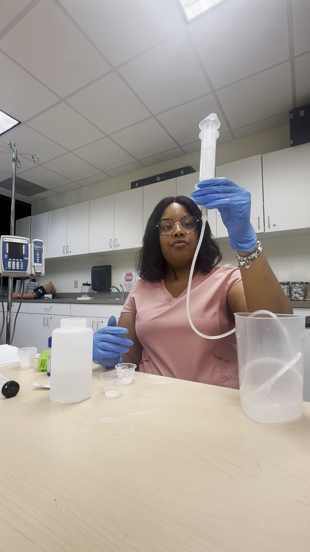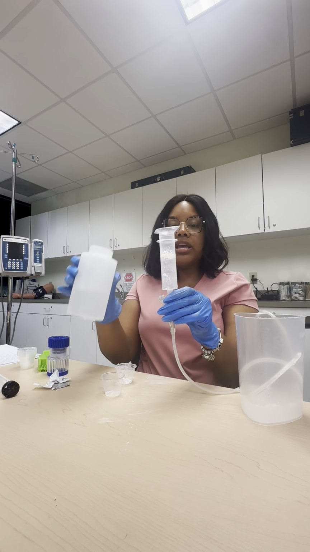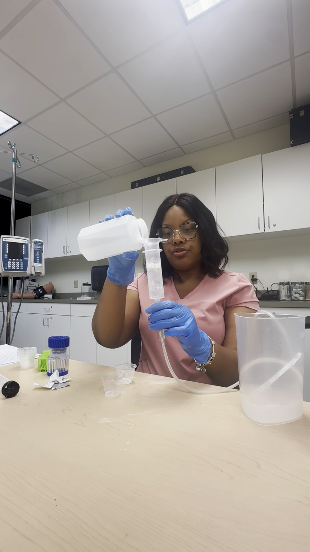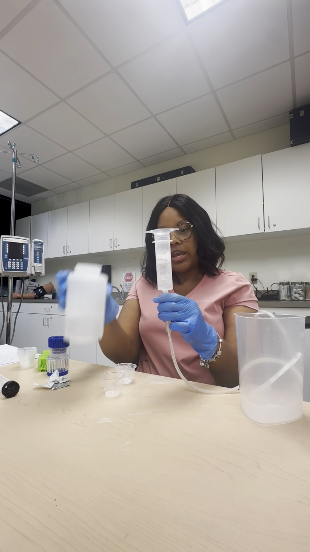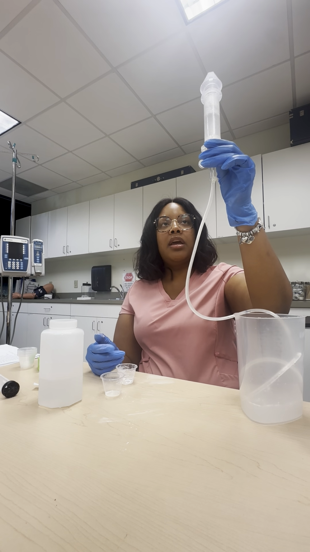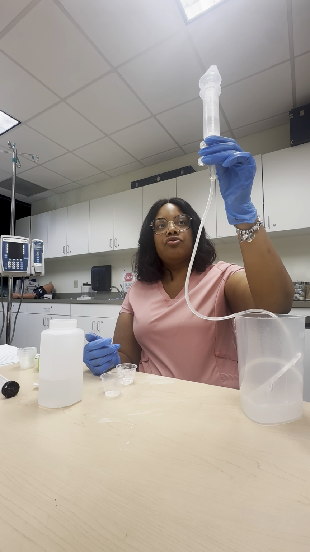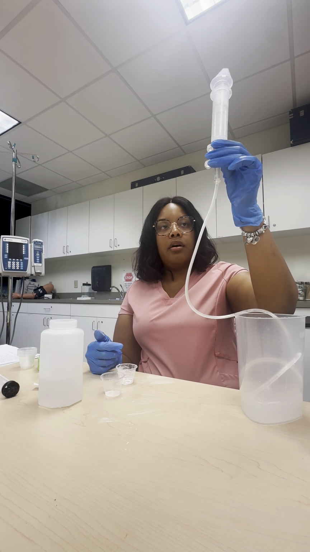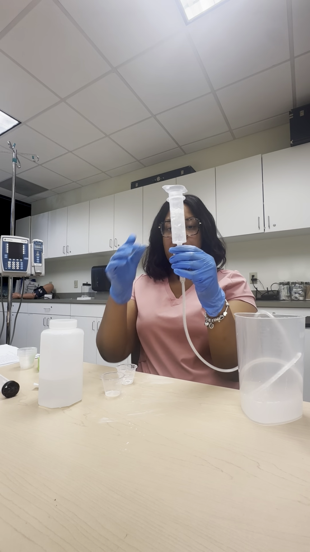All right, so after we've got all the medicine in, we're now going to end with the 30 ml flush. We're going to measure out 30. Remember, your numbers are right here on the side. If you go over a little bit, that's okay, as long as your patient is not on fluid restriction, it's only water. All right, so you just administer medications.